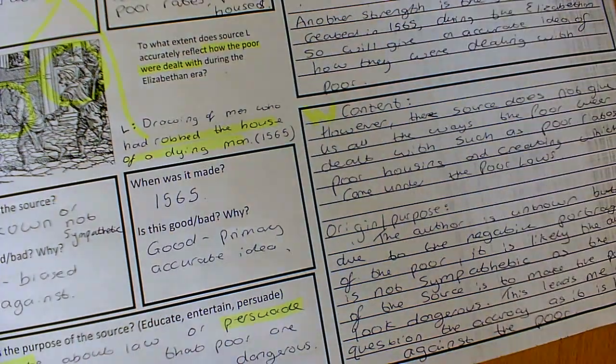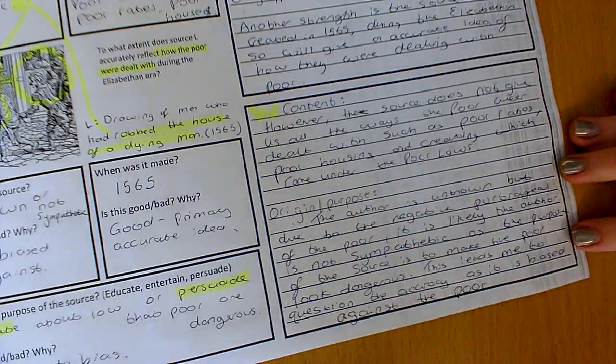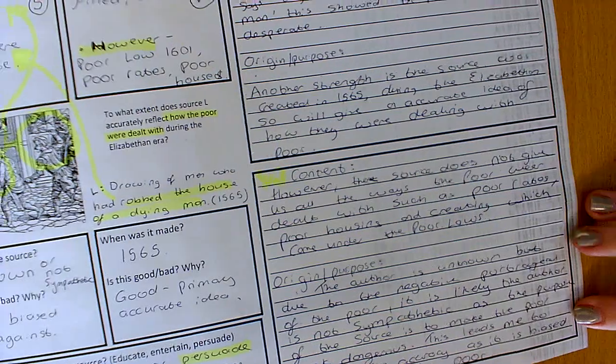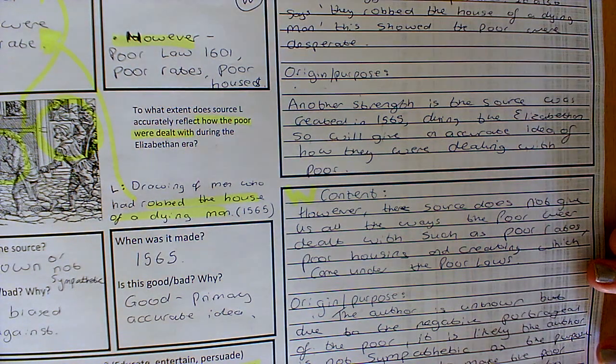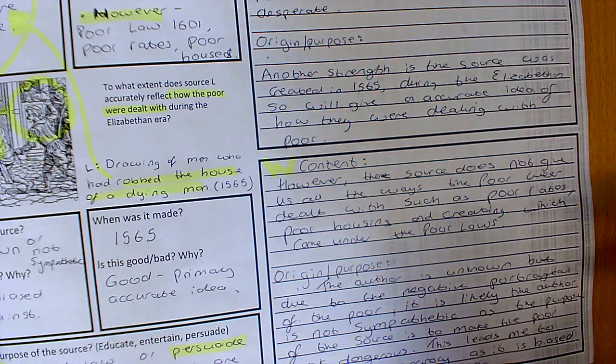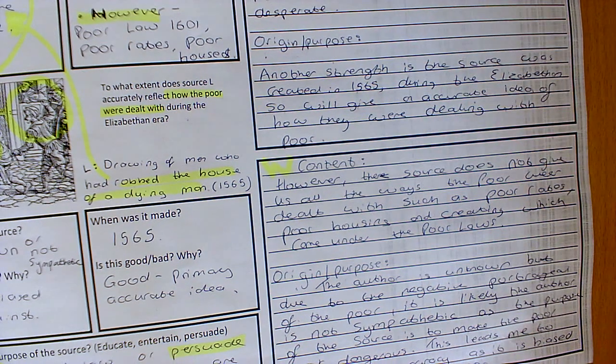So if you wanted to do it as a quick paragraph, that's absolutely fine. You would just talk about the content, what it had, own knowledge, what it was missing, origin and purpose, and you would be talking about strengths and weaknesses constantly throughout that. Or you can just do it as, here are the strengths, here are the weaknesses. Okay, so I hope that makes sense.